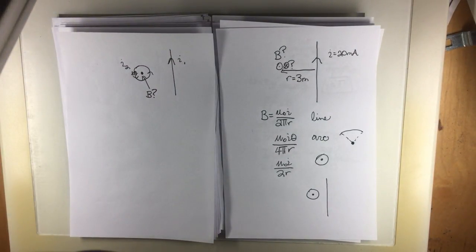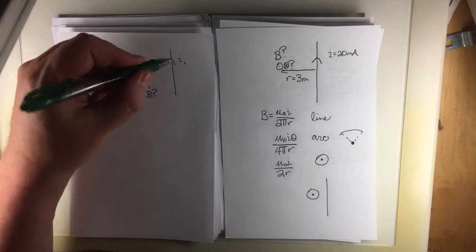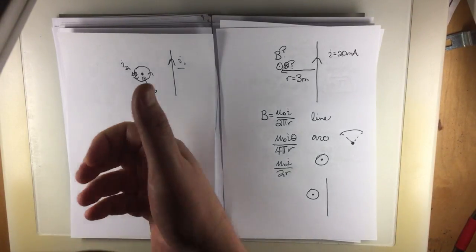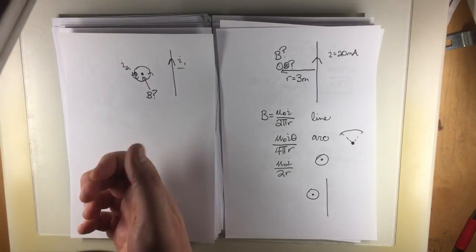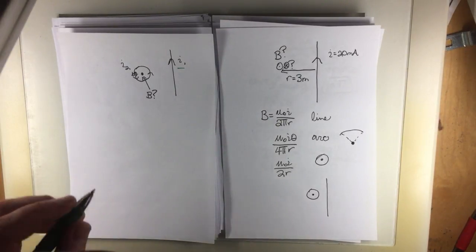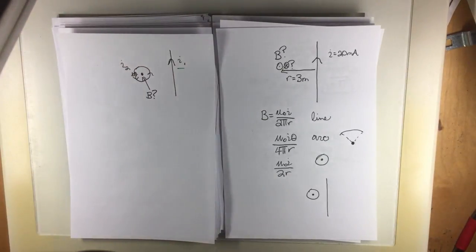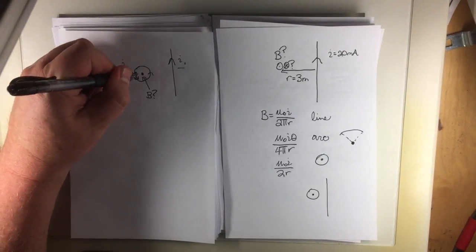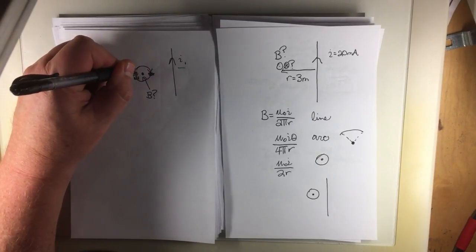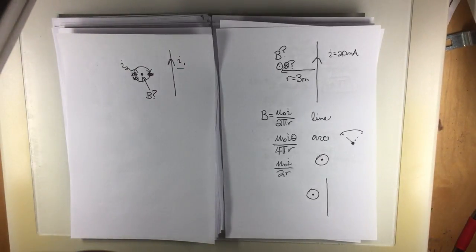So for something like this, the green is the linear current. You do the wrap rule. Anything on the left side is out of the page. And actually, I'm going to change my mind, just because it makes it more interesting. The current is running clockwise.